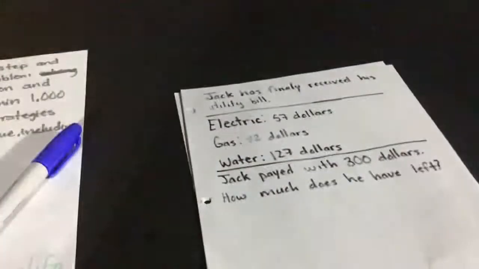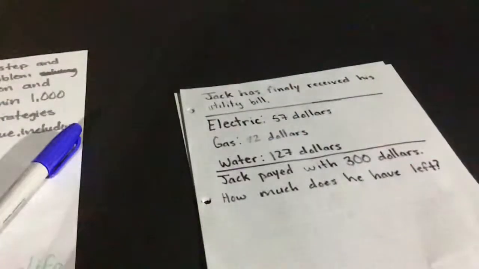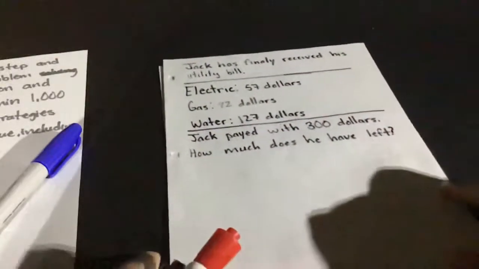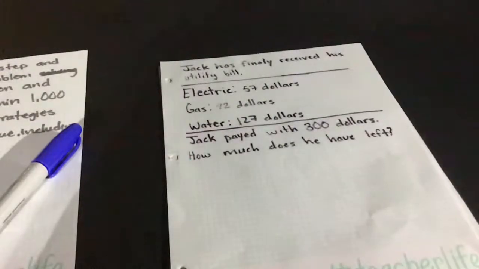Now this one is the same, but it has a little bit more work to it. It says Jack has finally received his utility bills, and then he shows me a chart or a graph, which is electric $57, gas $82, water $127. Jack paid with $300. How much does he have left?